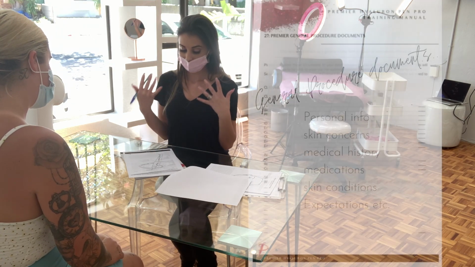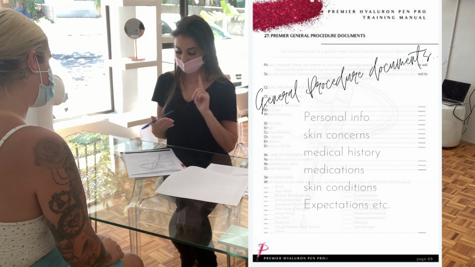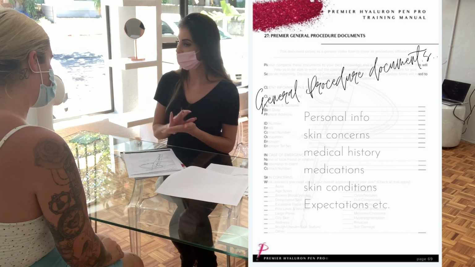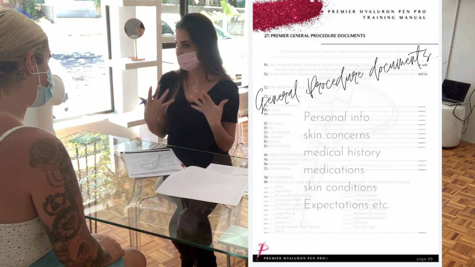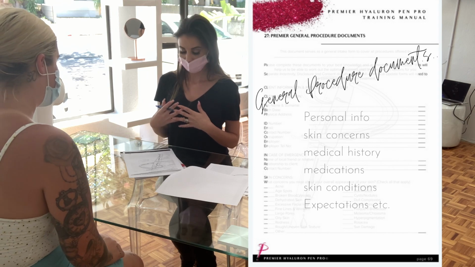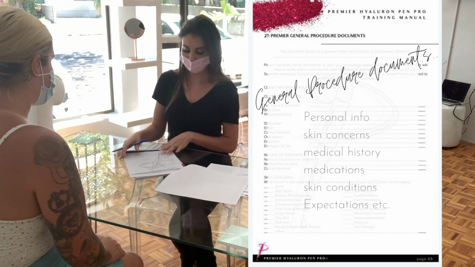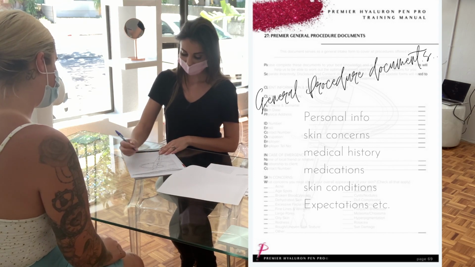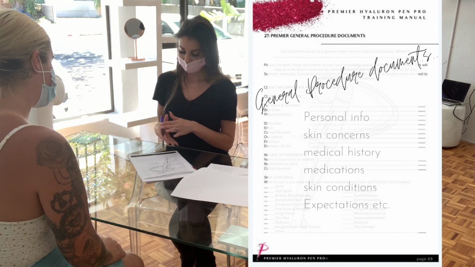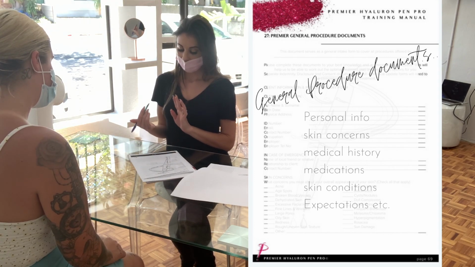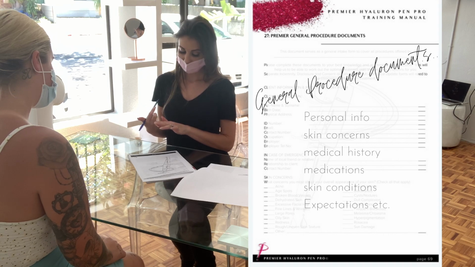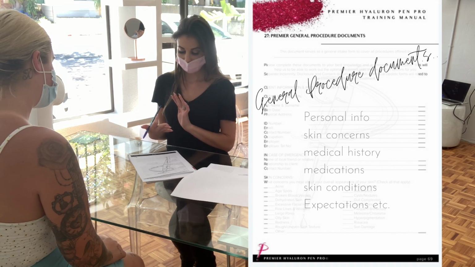Okay, so one, the general procedure document. This document in our books is about 4 pages worth of information and questions. For example, we start with the client's personal details: name, surname, birth date, contact details, physical address, who referred them to the business, price and costing. Those last two are very important questions to me personally.